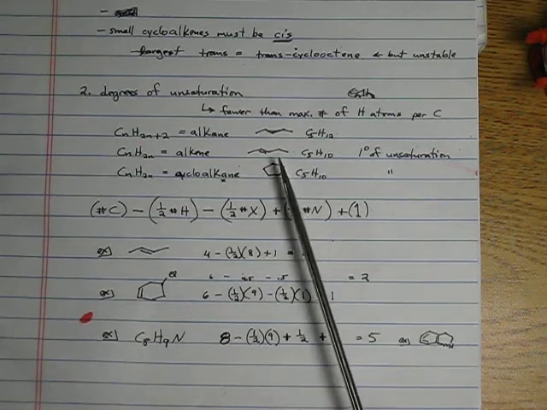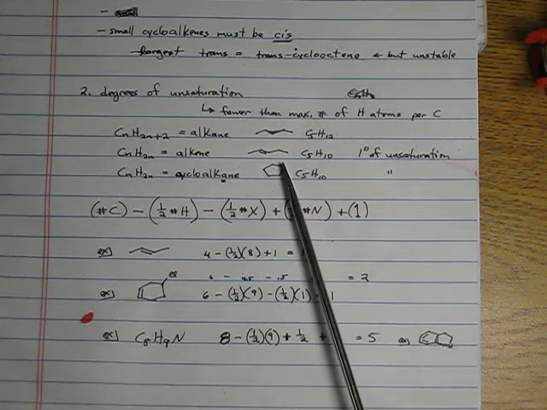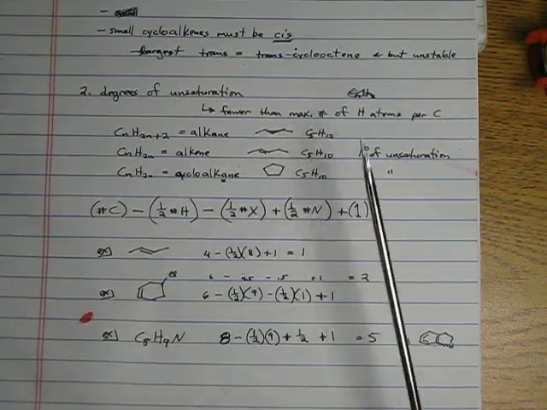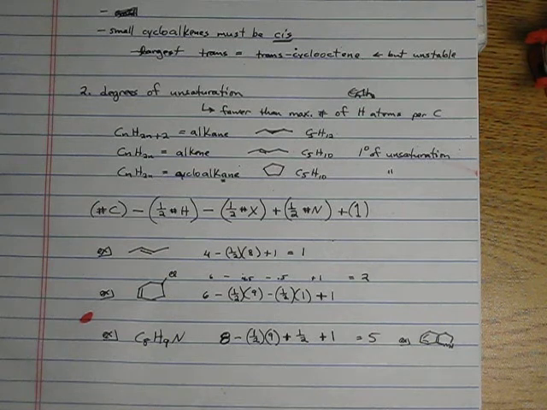To make a ring, we have to add an extra carbon-carbon bond because essentially we would have taken this carbon here and bonded it to that one. We've got another carbon-carbon bond in there. We got rid of 2 hydrogens. So an alkene is 1 degree of unsaturation. A double bond, that pi bond, gives us 1 degree of unsaturation. A ring gives us 1 degree of unsaturation. A carbon-oxygen double bond is 1 degree of unsaturation, excuse me.